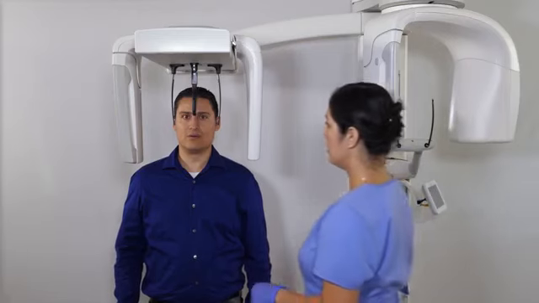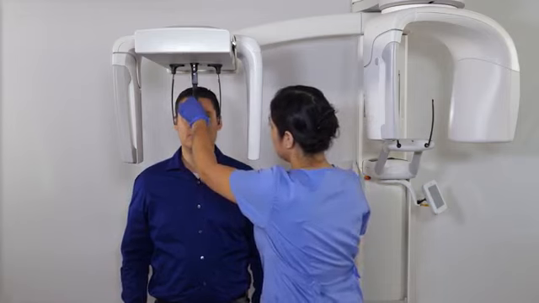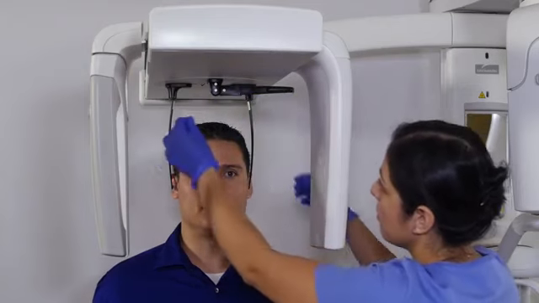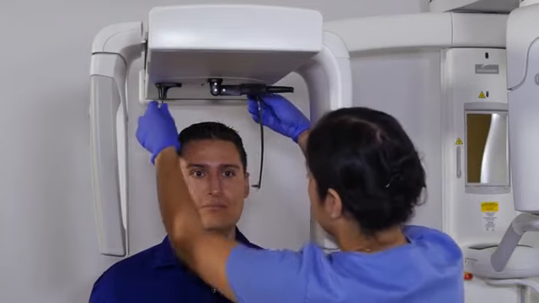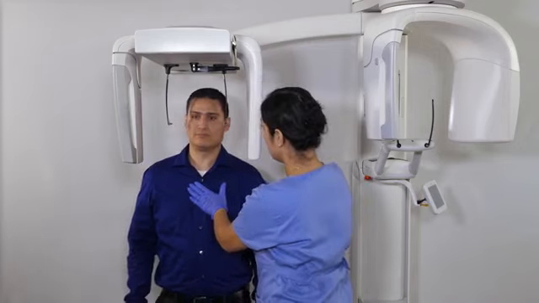Release the patient from the cephalometric by rotating the nasion marker up and pushing out the otic posts. Help the patient exit the Vantage system.